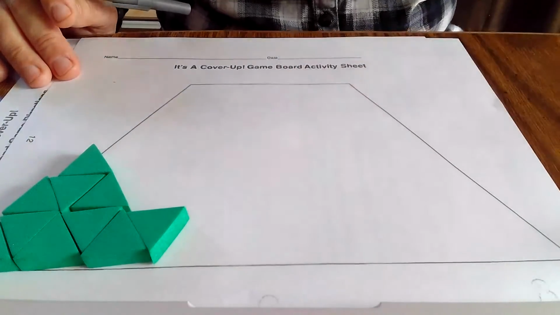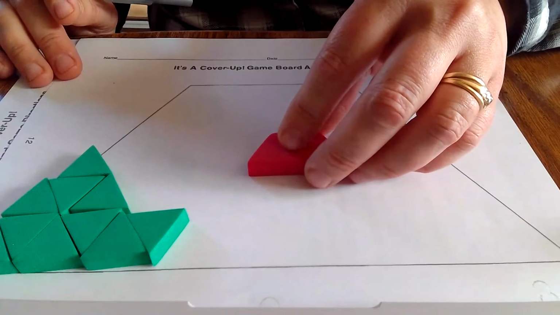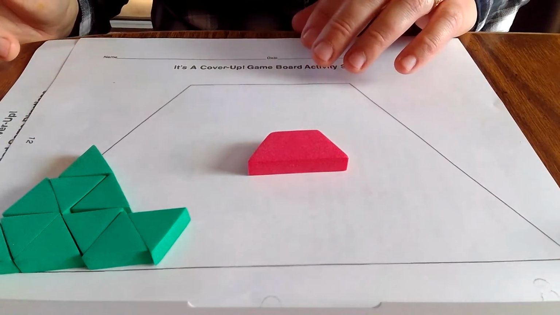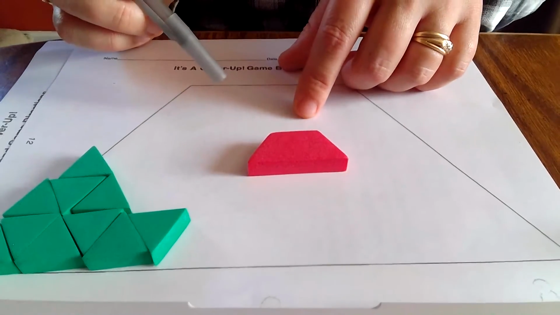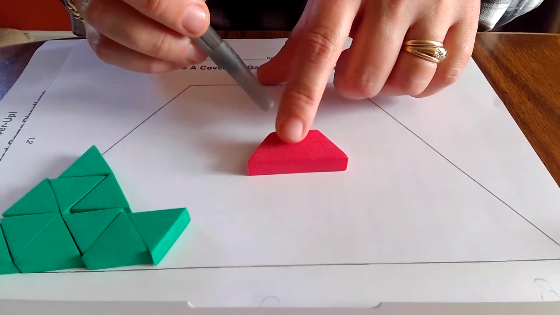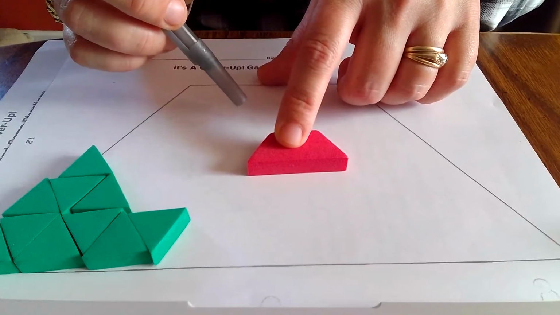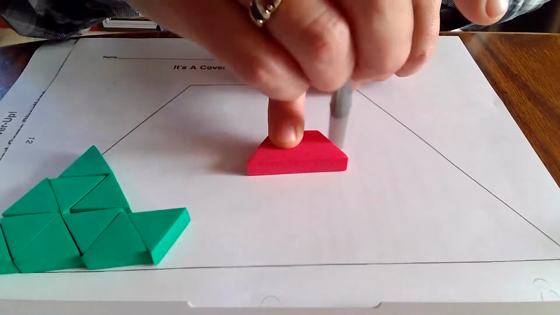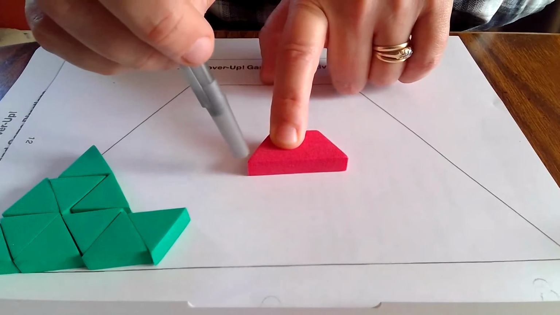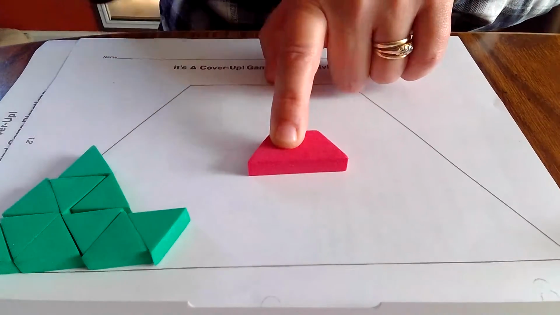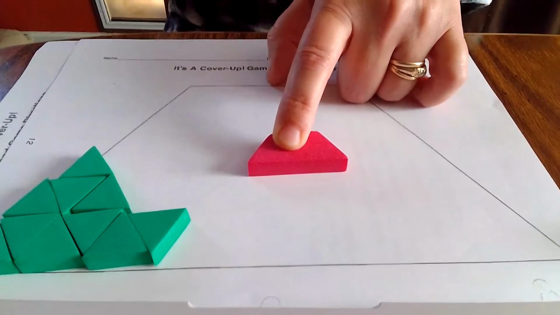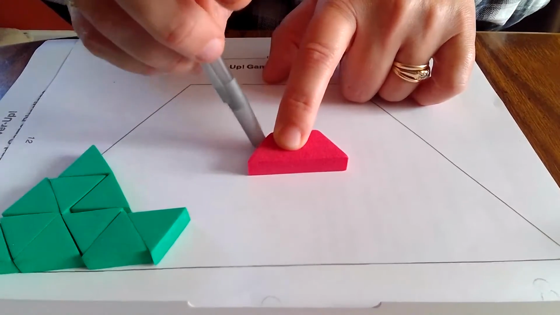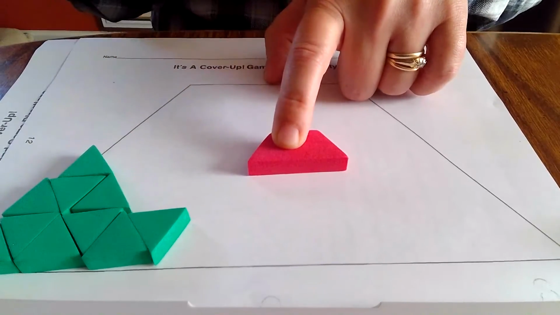If your student gets a trapezoid, they need to say that a trapezoid is a polygon because it has more than 3 line segments that meet at points, because there's 1, 2, 3, 4. So we have 4 line segments, and we have 1, 2, 3, 4 points called vertices, and we have 4 sides.